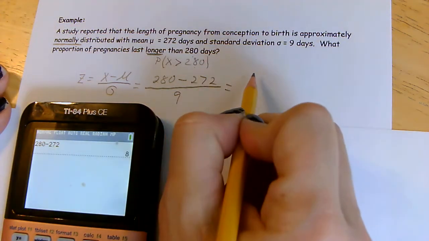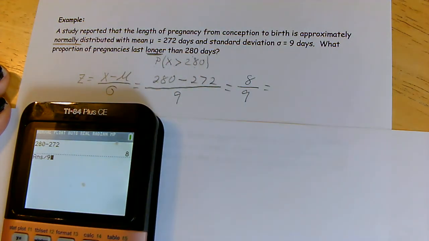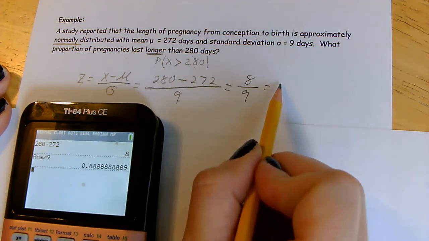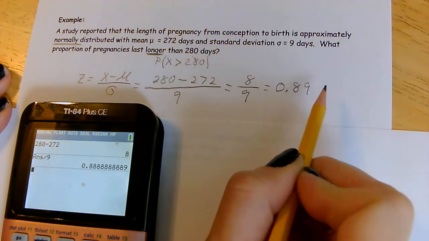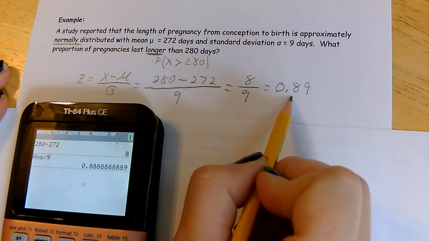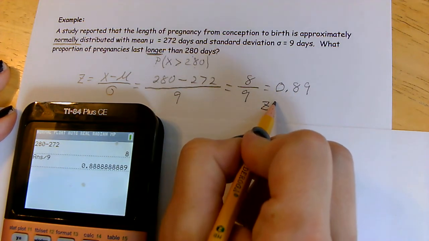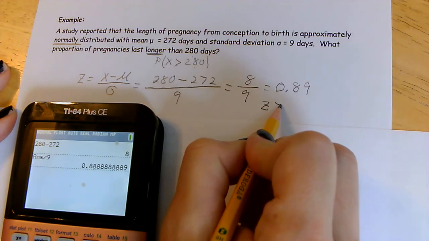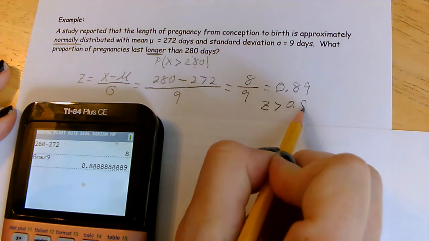I'm always going to get my numerator first before I divide. So this is a z-score, so I'm going to round to 2 decimal places so that I can read my table. What I want is the area under the curve to the right of, longer than, 0.89.